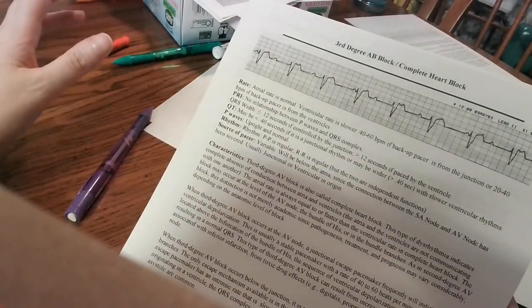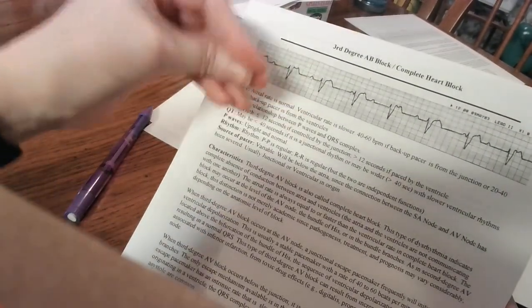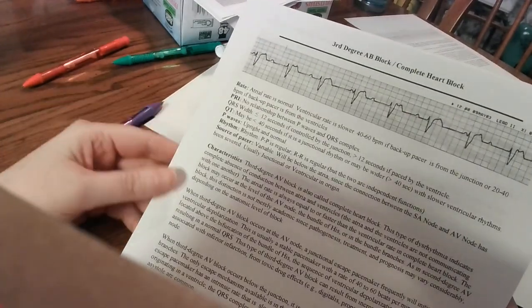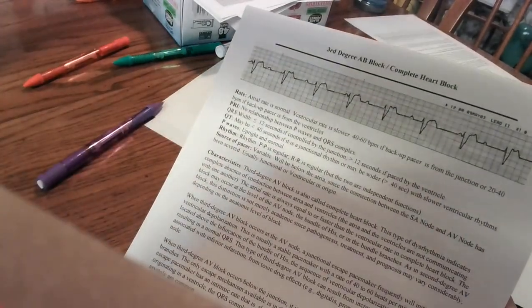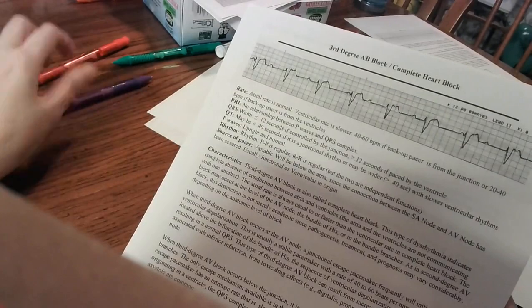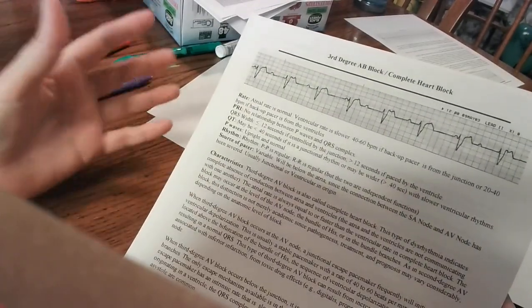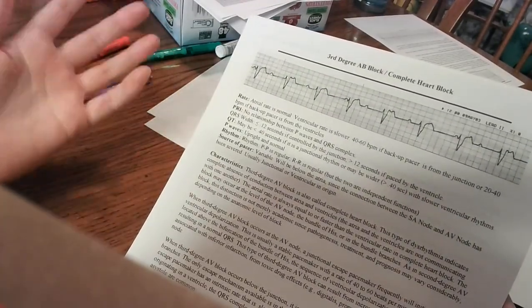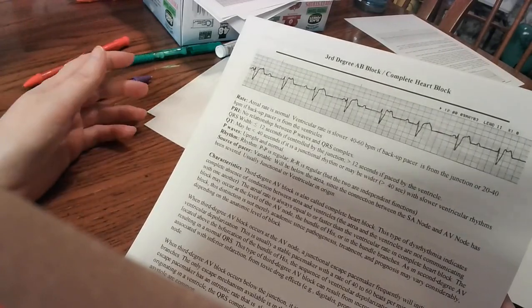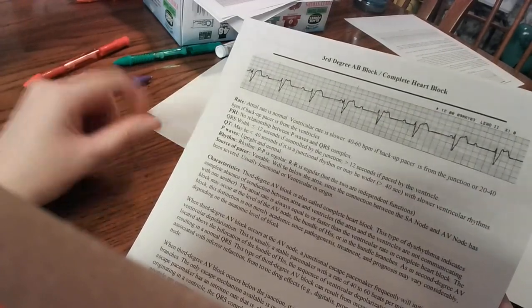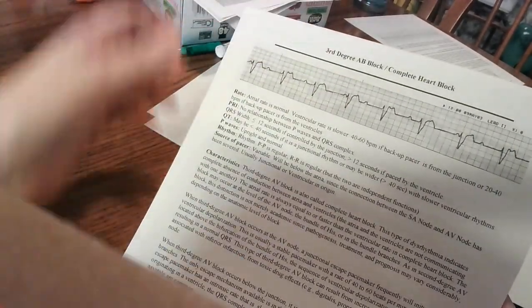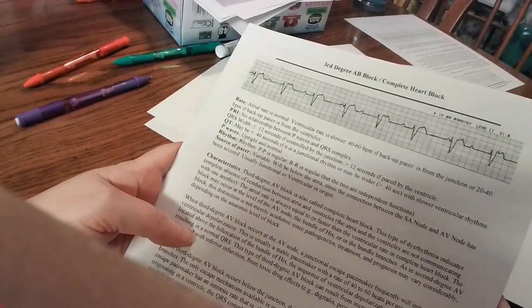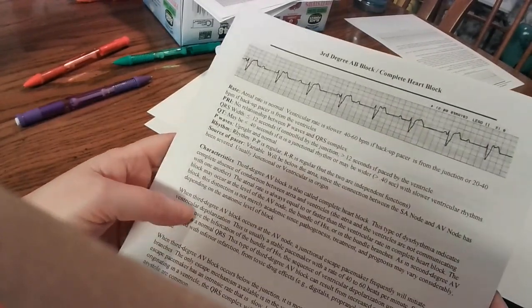So the atrium is like, come on, man. And then the ventricle is like, I'll get to it. A lot of times with this, you'll see a really slow rate because the ventricle is beating, the AV node always fires less than 60. Like 20 to 40 is pretty standard. So the ventricular beat will be slow, and the P beats, those are the atrial beats, will be normal most of the time. But yeah, just not coordinated.